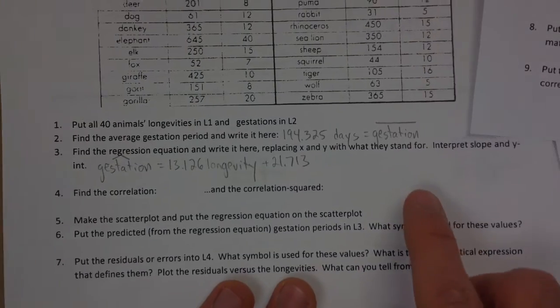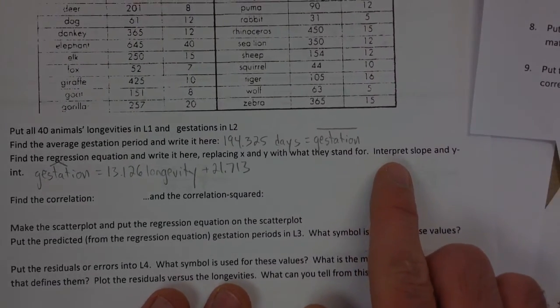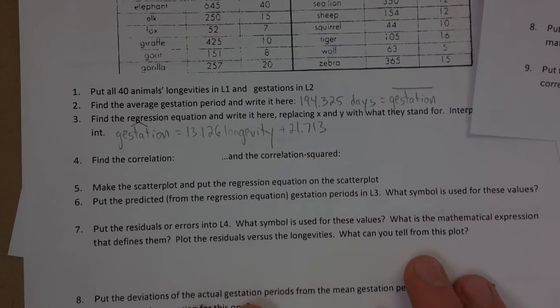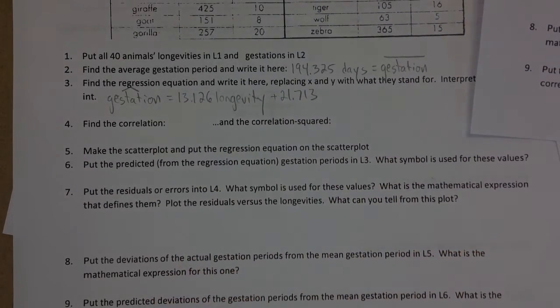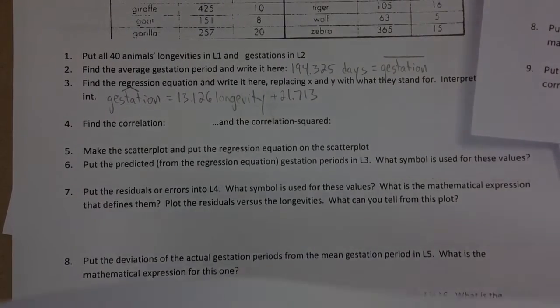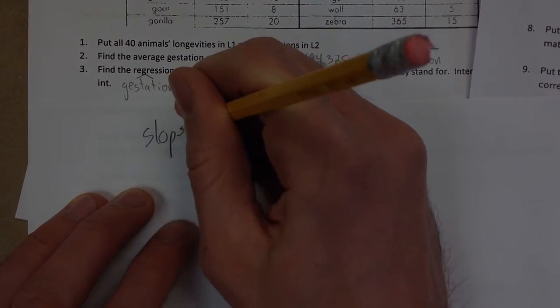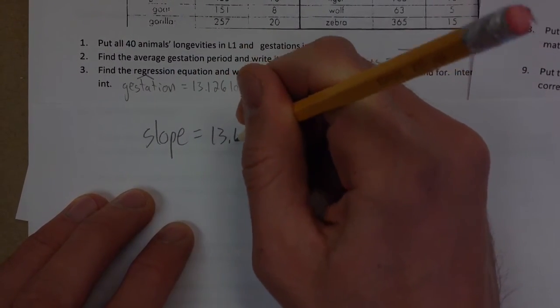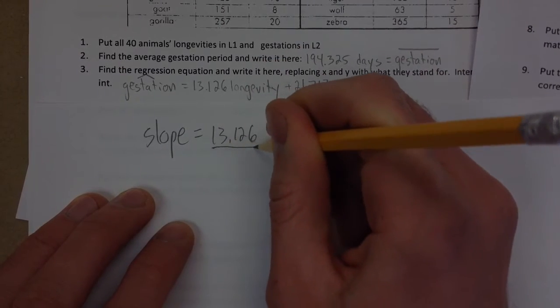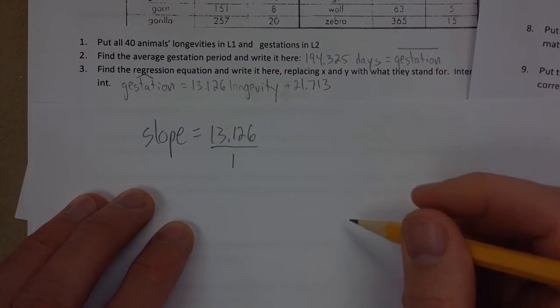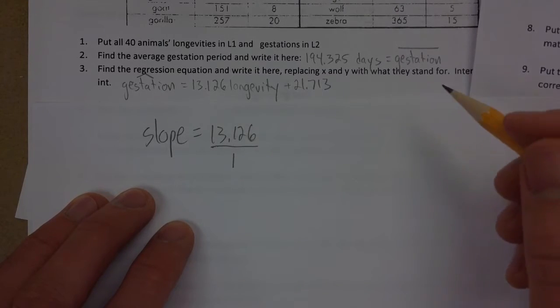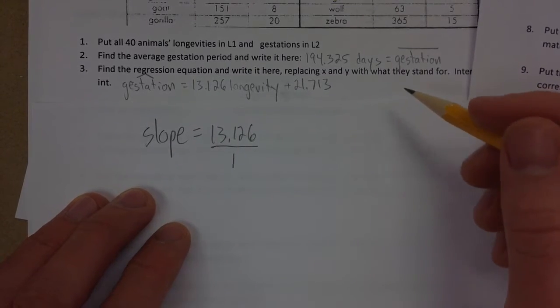All right. Secondly, we want to interpret the slope and the y-intercept. This is also an essential skill as per the College Board. If you know that slope is rate of change, I think you can handle it. So you can think of 13.126 as being 13.126 to 1. You need to identify the units. Well, slope is change in y over change in x.